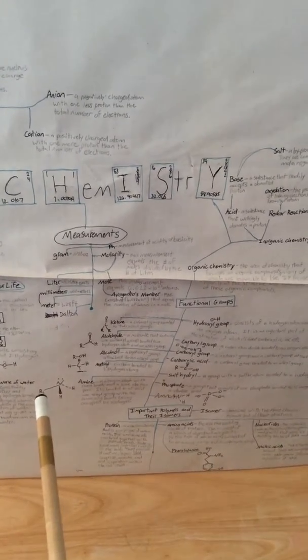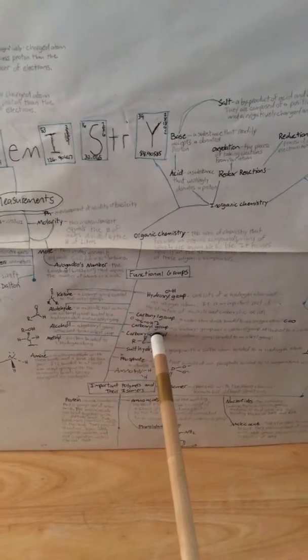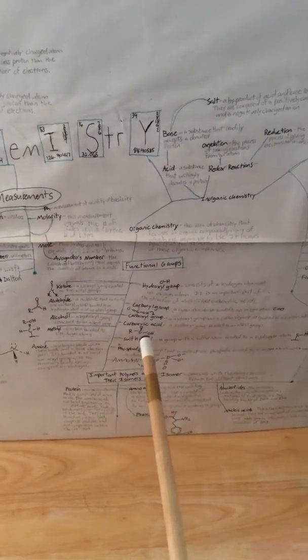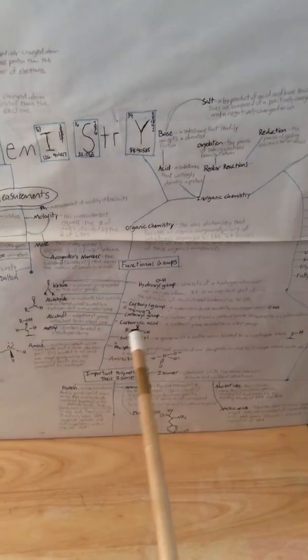We have the methyl group, which is a carbon atom with 3 hydrogen atoms. Then we have the amine group, which is an N that is bonded to 2 hydrogens and 1 alkyl group, or it can be as many as 3 alkyl groups, but there always has to be 1 alkyl group for it to be an amine. Let's see. Carboxylic acid. That's the formula right there, not the structure.